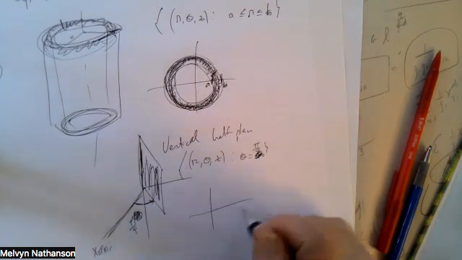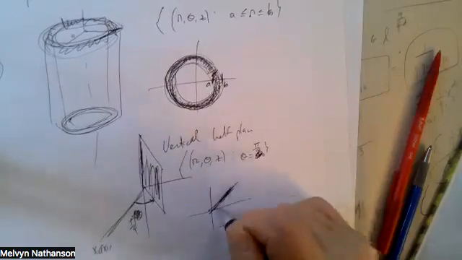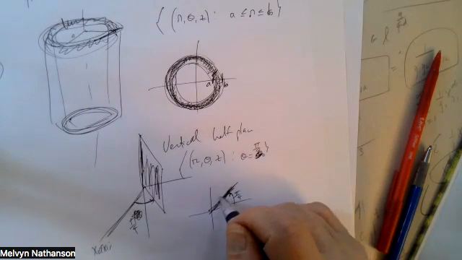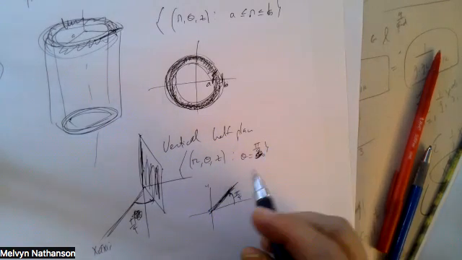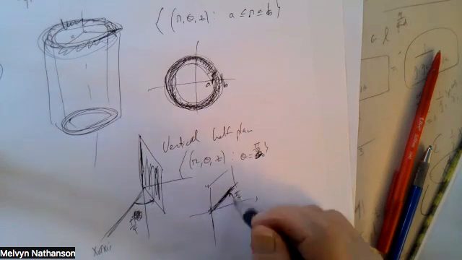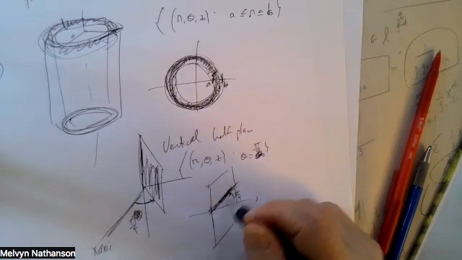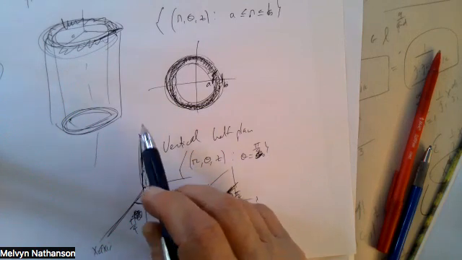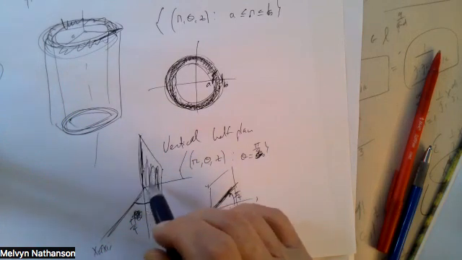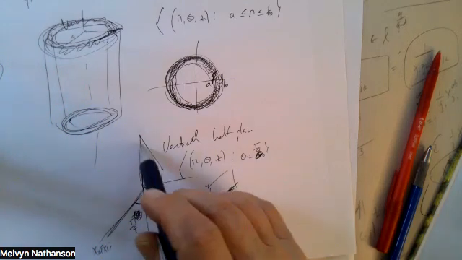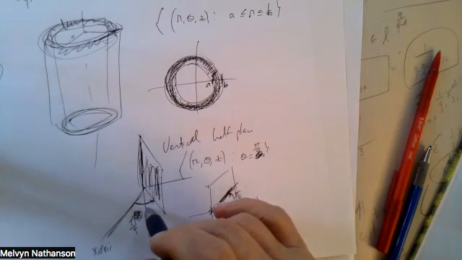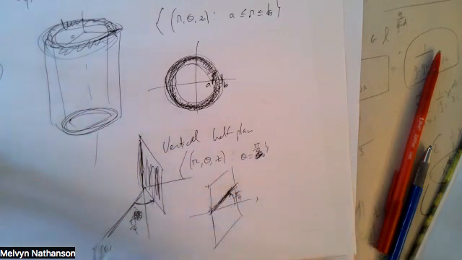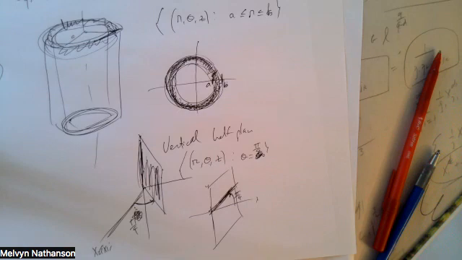It would be like in the xy plane, this is the angle pi over 4, and you just construct a plane over that in 3 dimensions. It's a plane coming out of the z-axis, a complete plane that makes an angle pi over 4 with the positive x-axis. That's a vertical half plane.